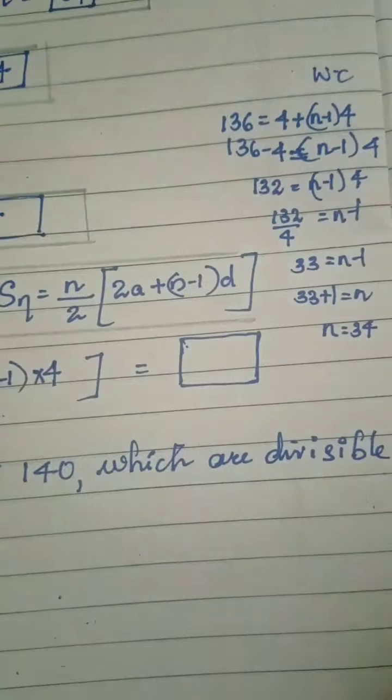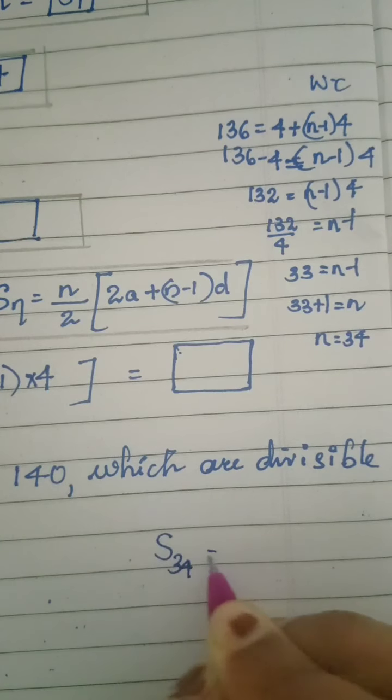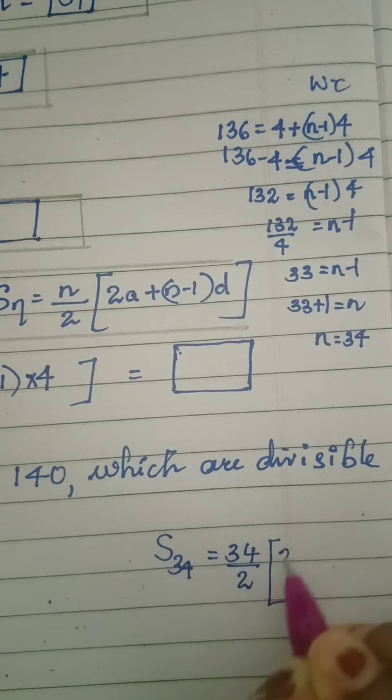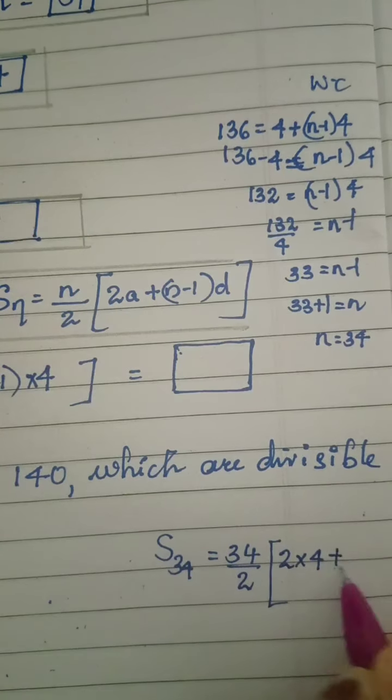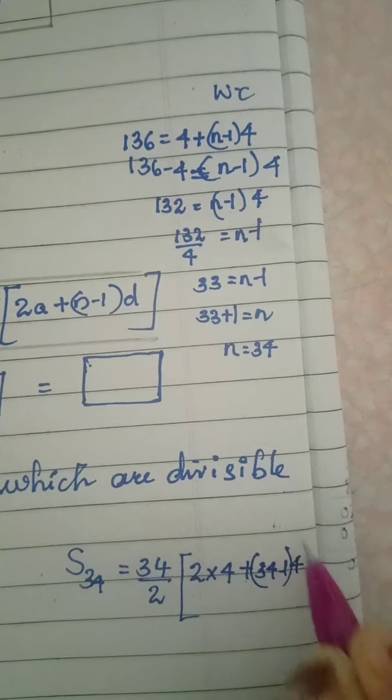So here working column, this time I will take it here. S34 is equal to 34 upon 2, 2 into 4 plus 34 minus 1 into 4. This is the formula, no?